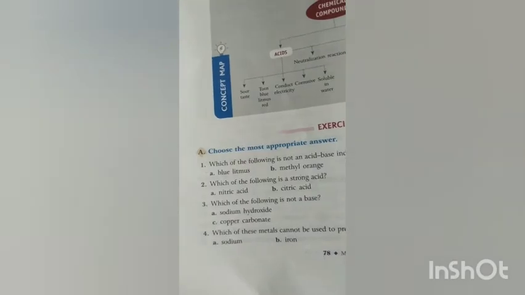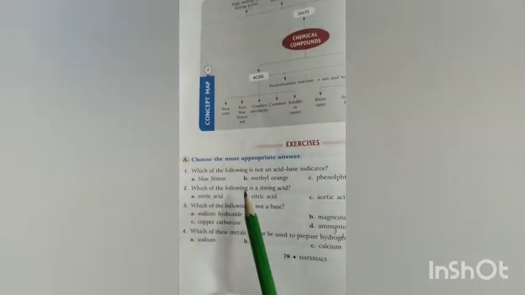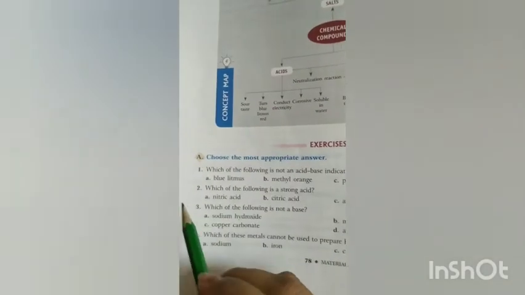Moving further, see what question number 2 says. Question 2 is, which of the following is a strong acid? Now among these four you have to tell which is a strong acid. Nitric acid, citric acid, acetic acid, or tartaric acid? So the answer is nitric acid.